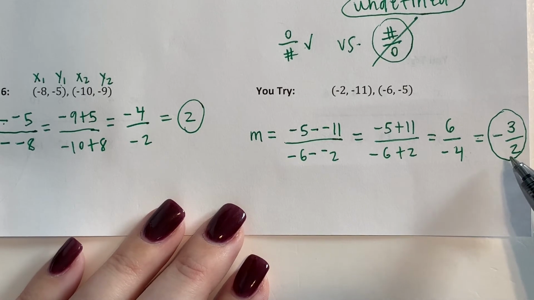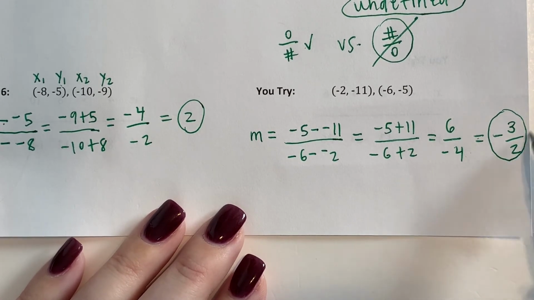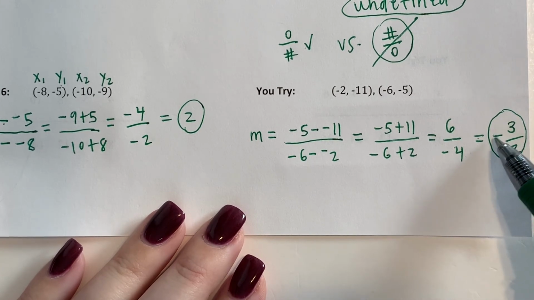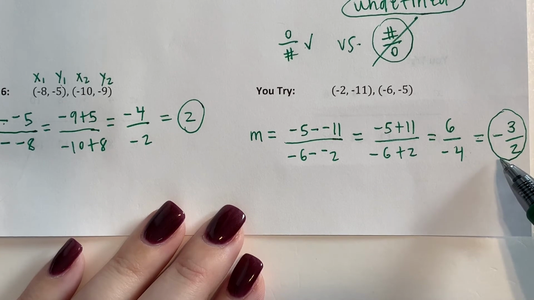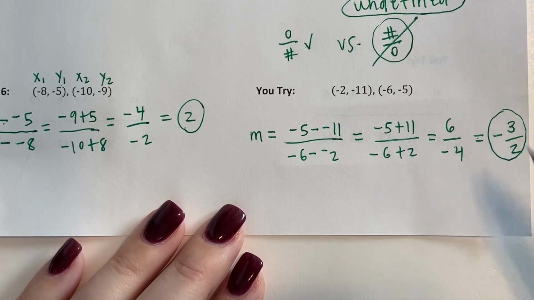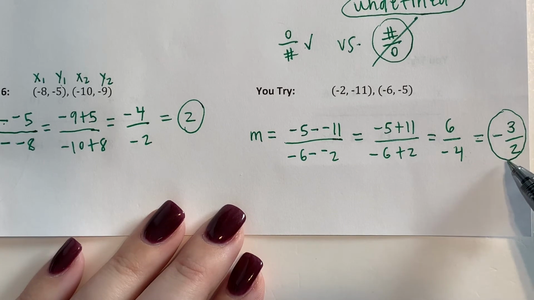And when we go to graph, we'll see that when your final slope is negative, it's not going to matter if you put the negative sign out front, with the top, or with the bottom. It's still a negative slope because there's only one negative sign. So again, you could keep the negative sign in the denominator with the 2, or you could pull it out front. It's correct either way.